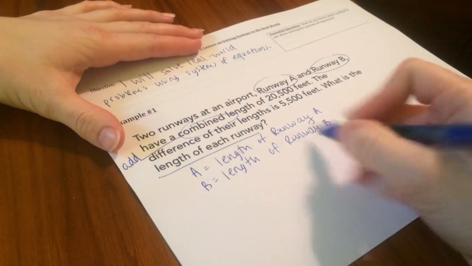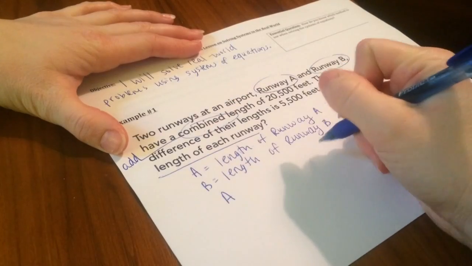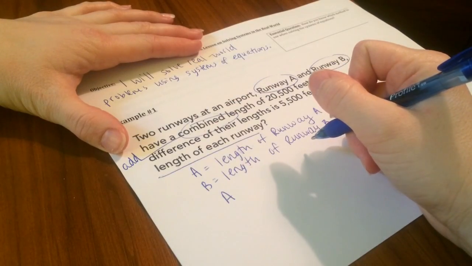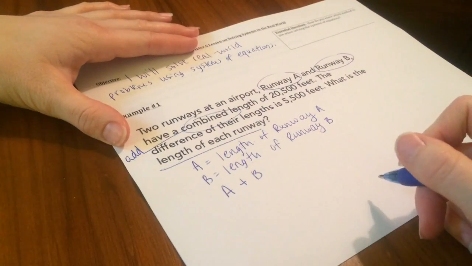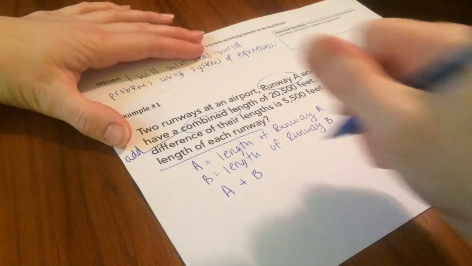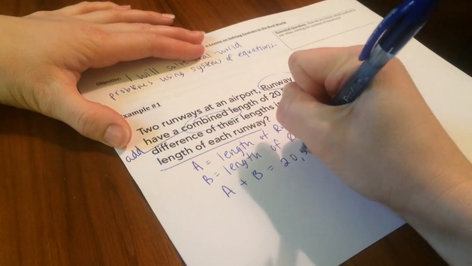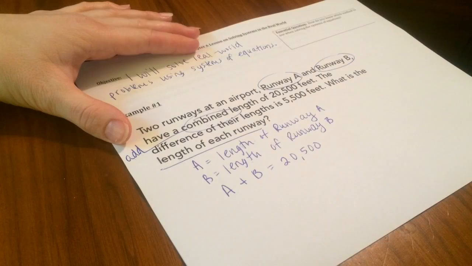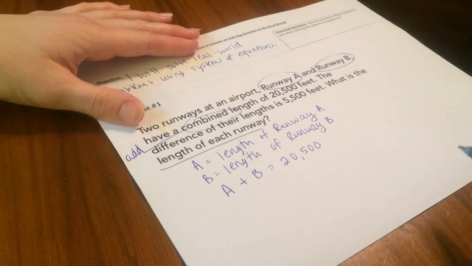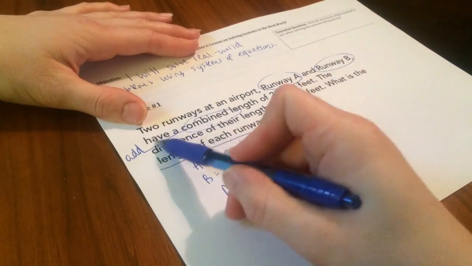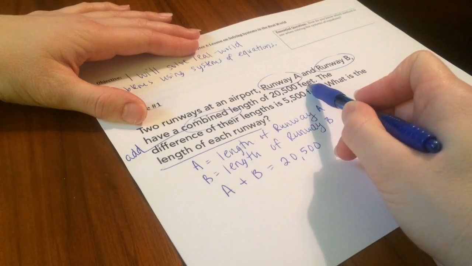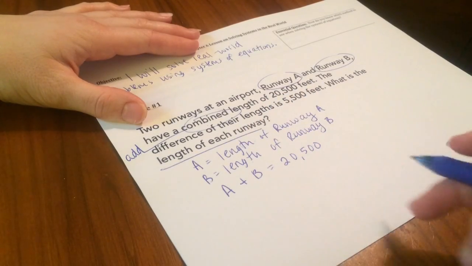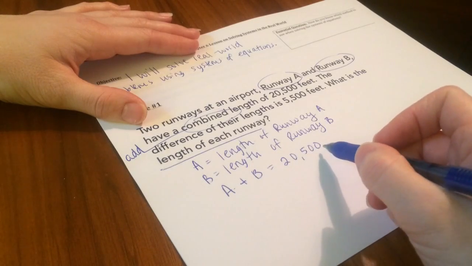So we could write an equation for this sentence right here. Runway A, which we represented as the variable A, plus runway B, which we labeled as B, equals 20,500. That's our first equation in our system of equations. So it's A plus B equals 20,500.